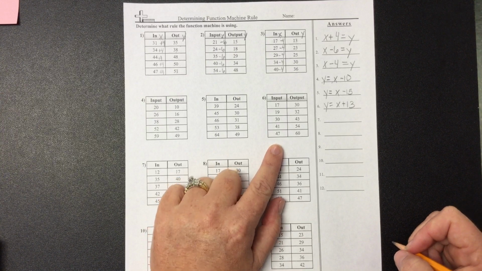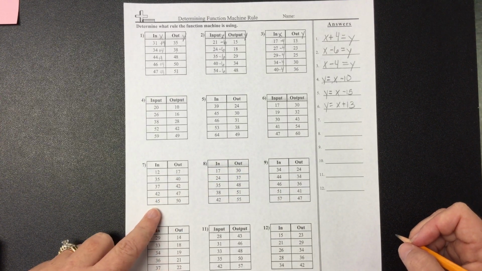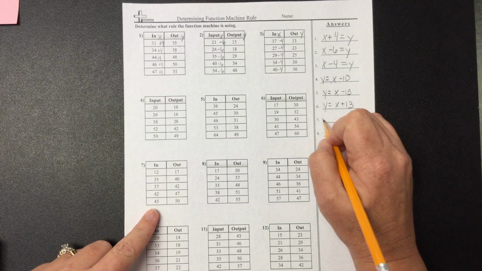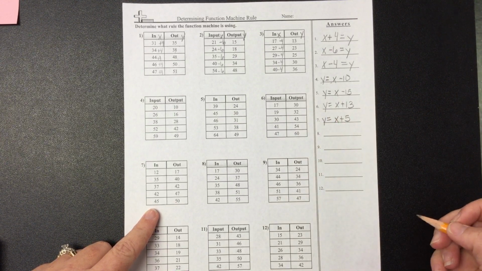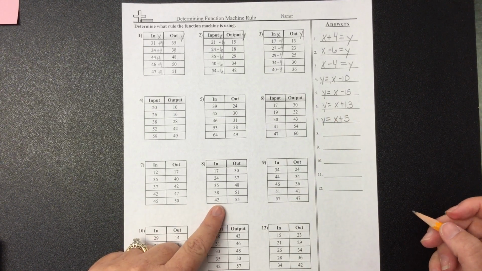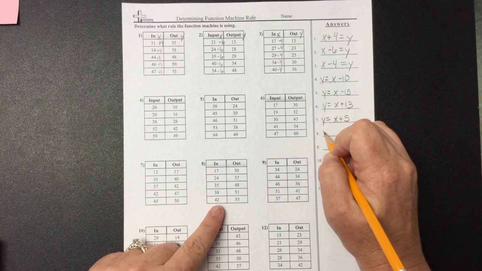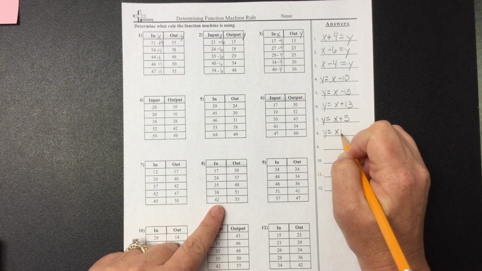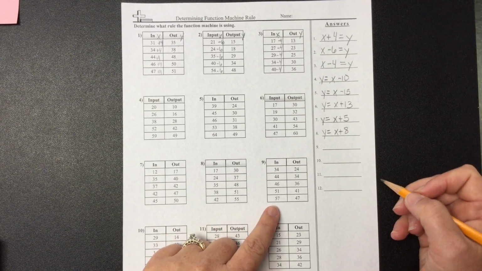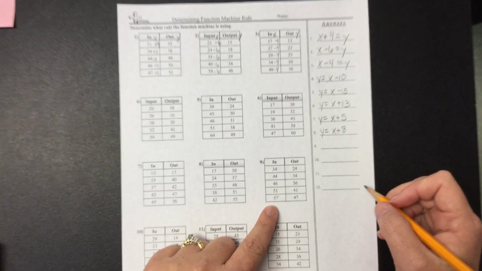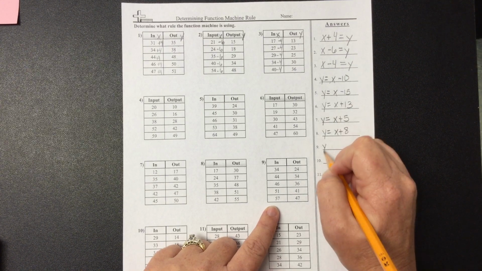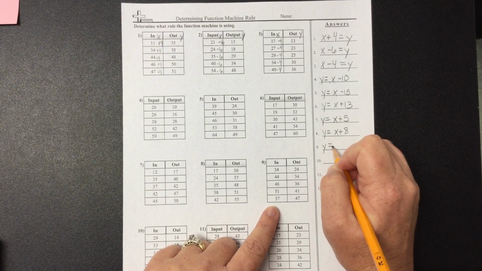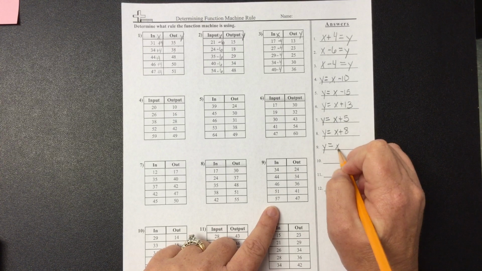X plus 13. All right, number 7, McKenna? Y equals X plus 5. Does everybody agree? 8, Aiden? 9. Clayton? Y equals X minus 10.